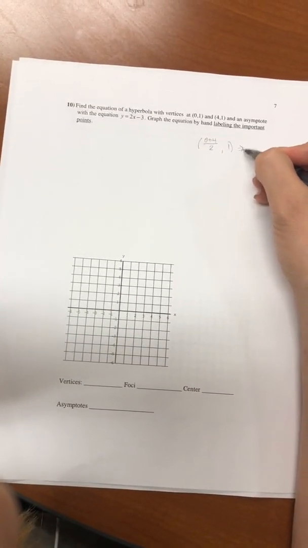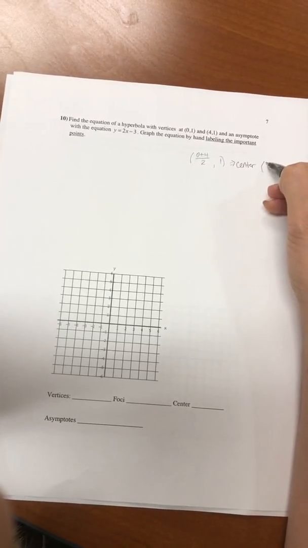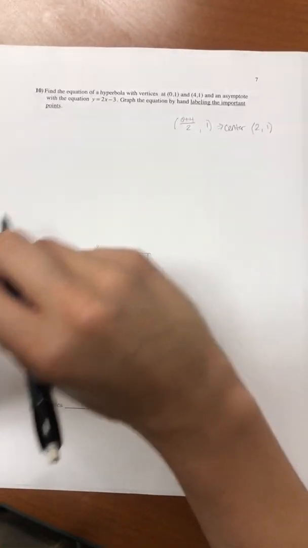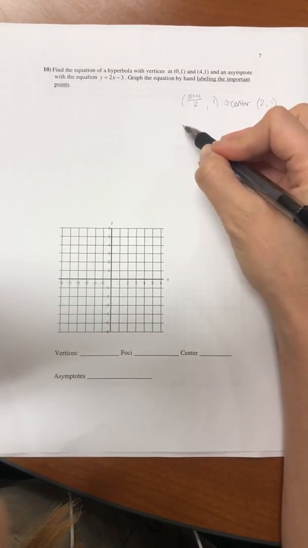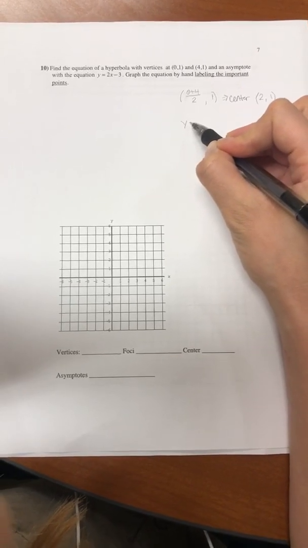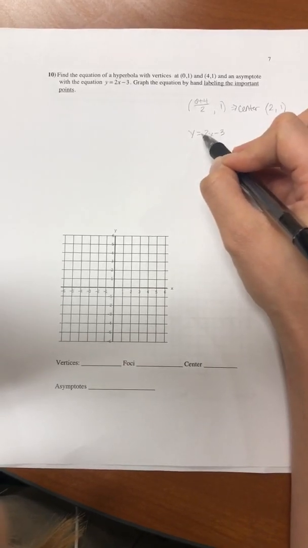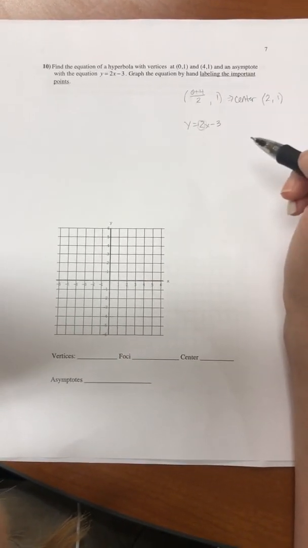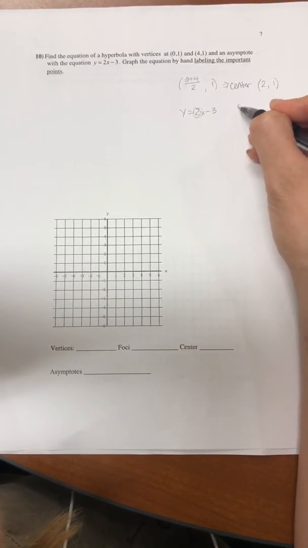So we get center of 2, 1. So then from that, from the asymptote equation, y equals 2x minus 3, we know that this number before x represents the slope, and so represents a over b.